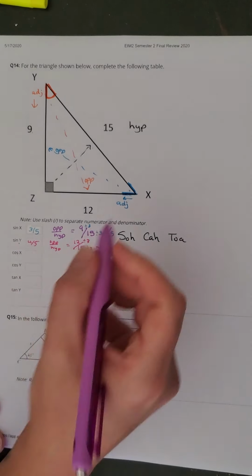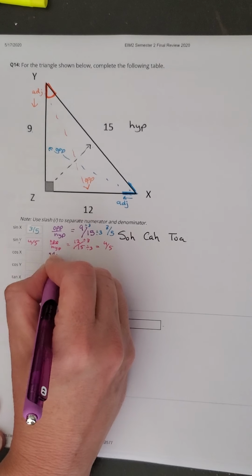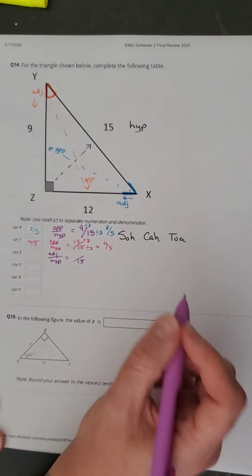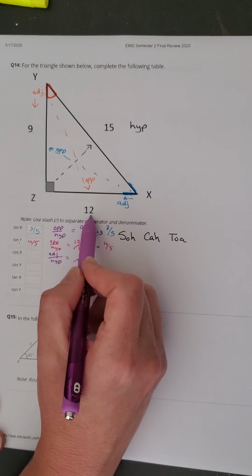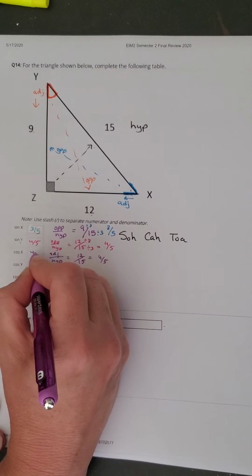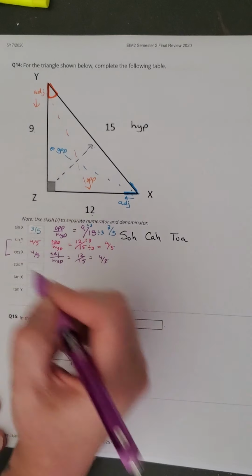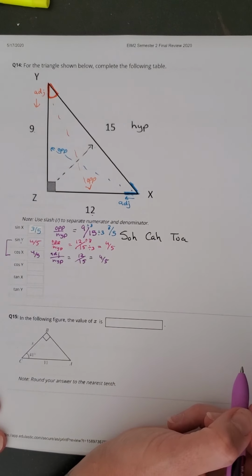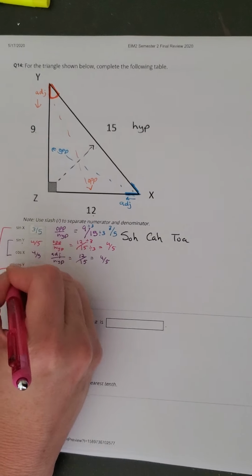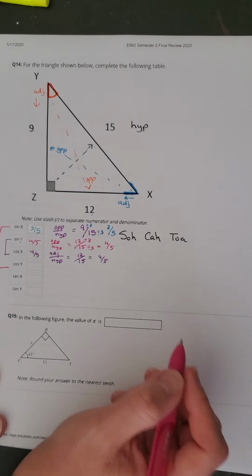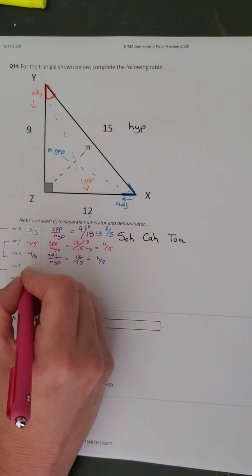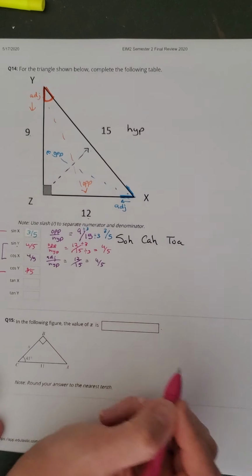Cosine of x. So cosine is adjacent over hypotenuse. So again, my denominator is 15, but my adjacent at x is 12. And that's going to reduce to 4 over 5. And so what we should notice is that sine of x and cosine of y will be the same thing. So sine of y, cosine of x, and sine of x, cosine of y, they're the same thing. So this is going to be 3 over 5 as well.